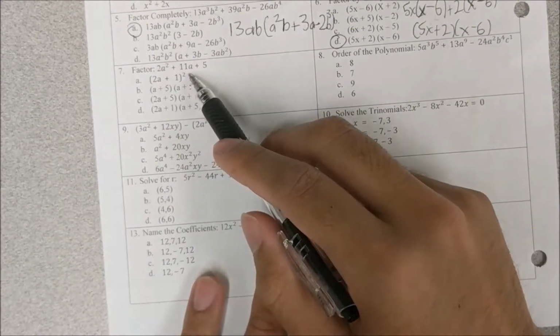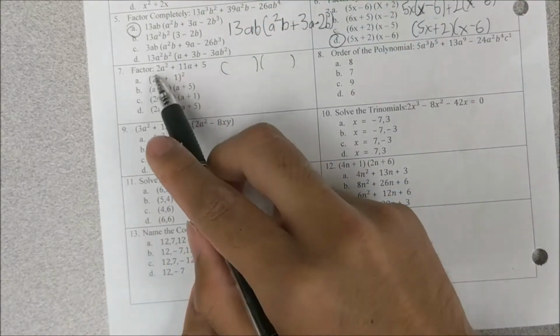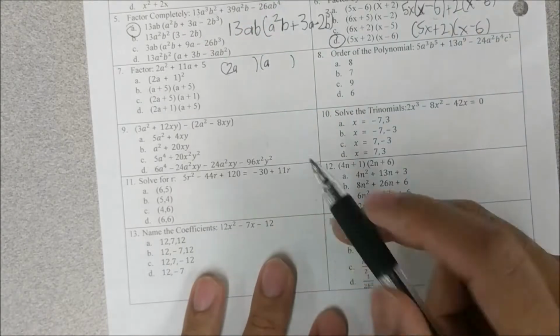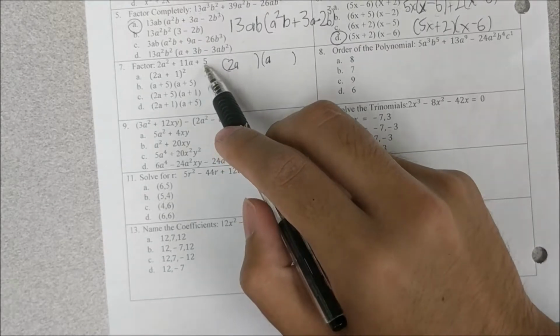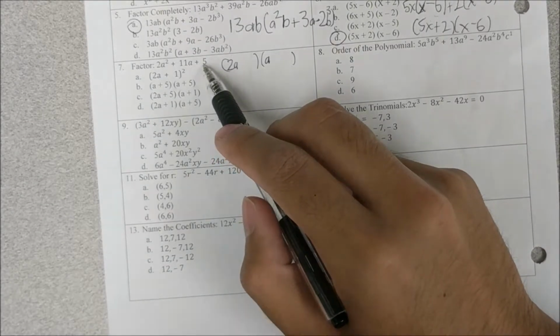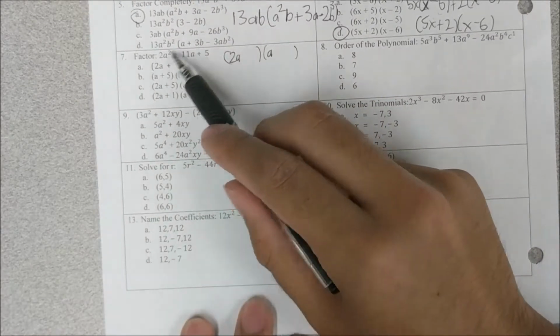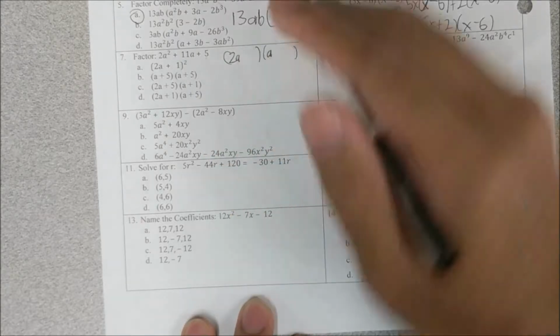Okay, just plain factor. So I know that to get 2a squared, that's going to come from 2a times a. And then to get 5, I can do 1 and 5, or 5 and 1, or negative 1, negative 5, negative 5, negative 1. Well, I see that the middle term, the b term, is positive, so I know it's going to be plus and plus.